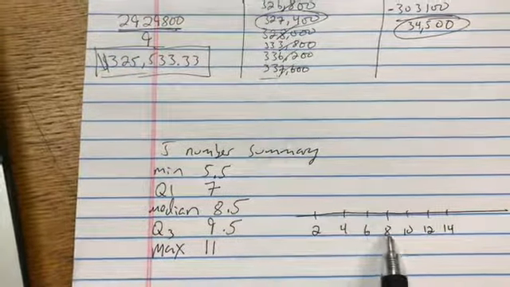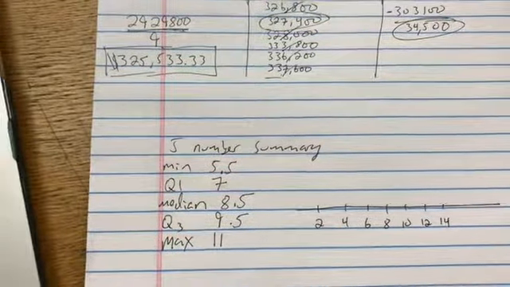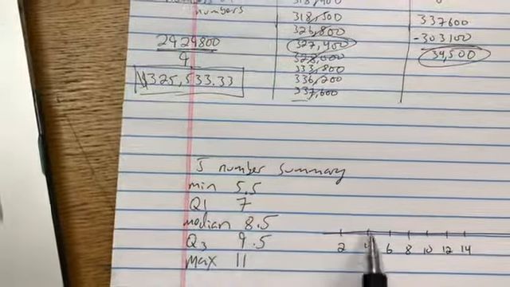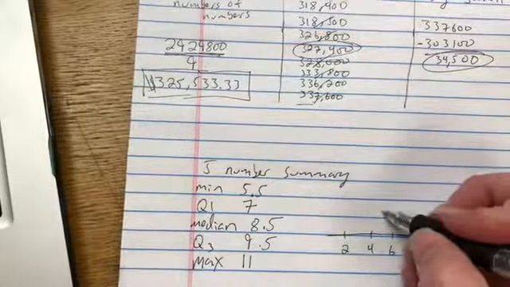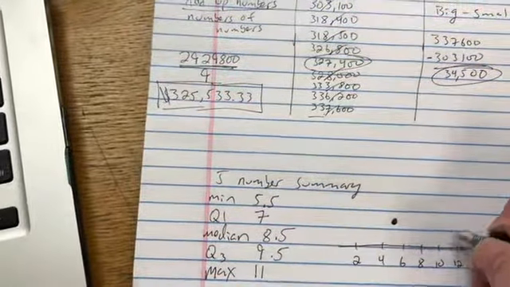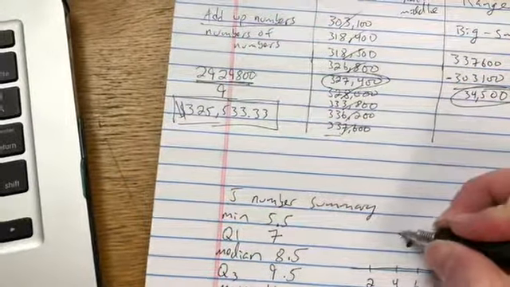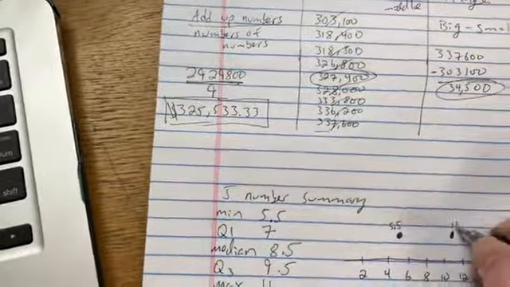I decided to make my little number line over here go up by 2s: 2, 4, 6, 8, 10, 12, 14. And now I'm gonna start placing my items. First is the minimum at 5.5. So that's going to be right up here, and you're gonna make that a dot. And same thing with the maximum. The maximum will also be just a dot up there. And I'm gonna label them so it's nice and clear.